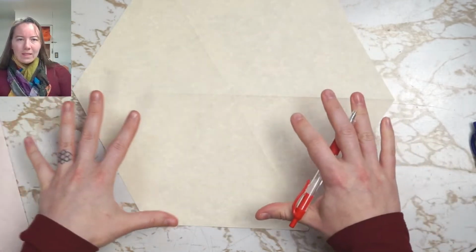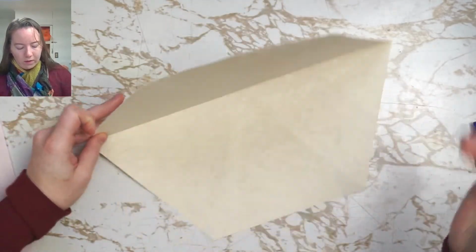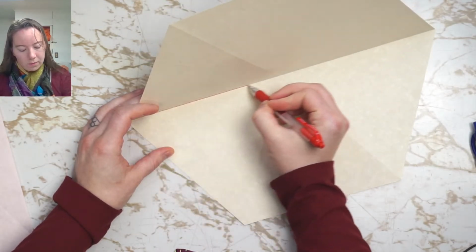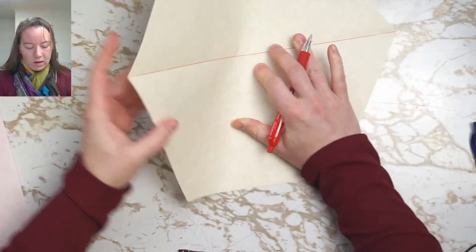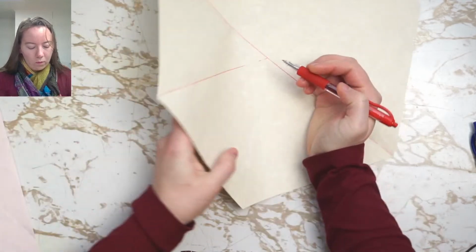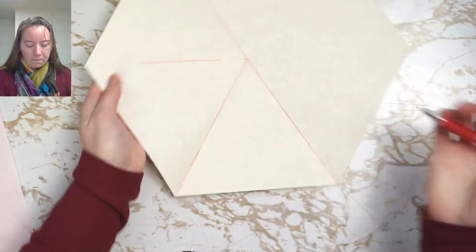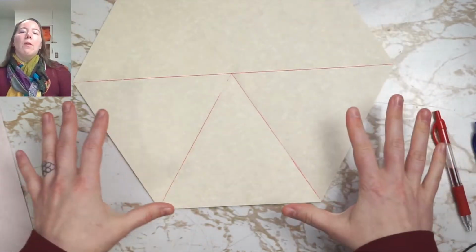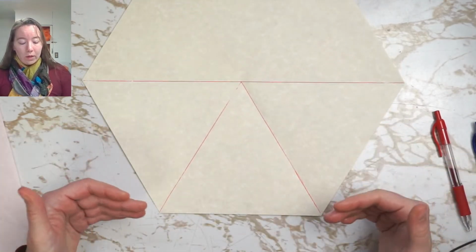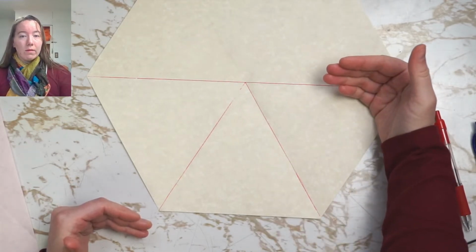So let's say I've got this triangle grid and I'm going to just emphasize my lines here with the pen. And I'm going to choose to just emphasize the lines on one side of the paper because that's all we really need. And now we have these three triangles, very visible. And what we want to do for this one is divide it in 3 even pieces.